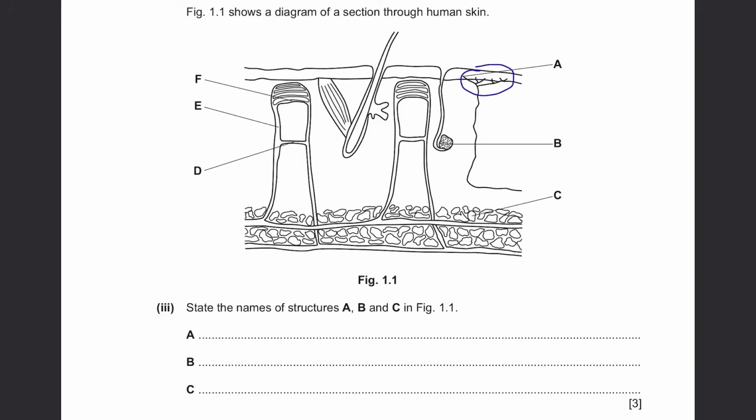A looks like some kind of nerve cells. It's the receptor to detect change in temperature. You can write thermoreceptor or just receptor. B is at the bottom of this long thin passageway, while this hole is where your sweat comes out. So this is the sweat gland.